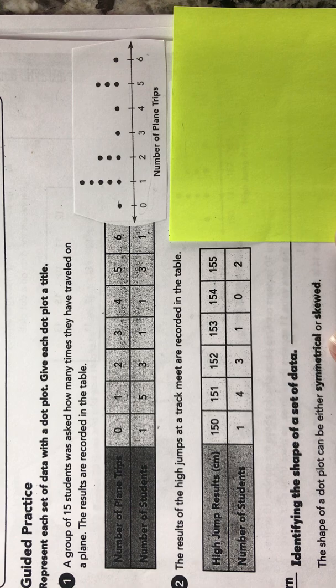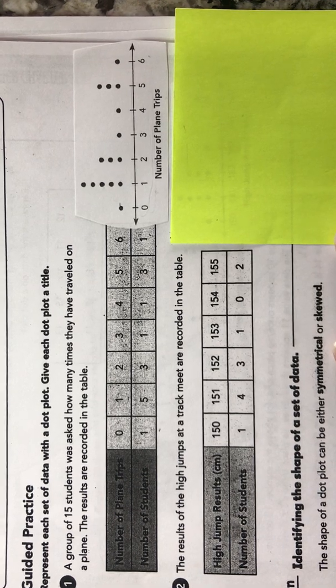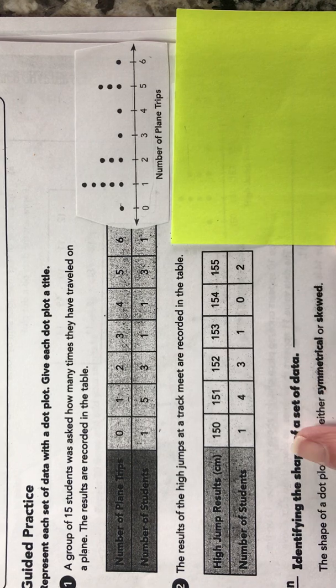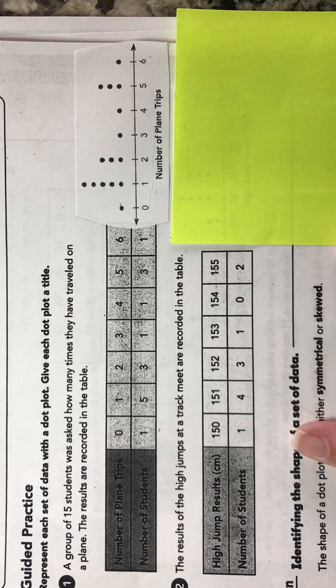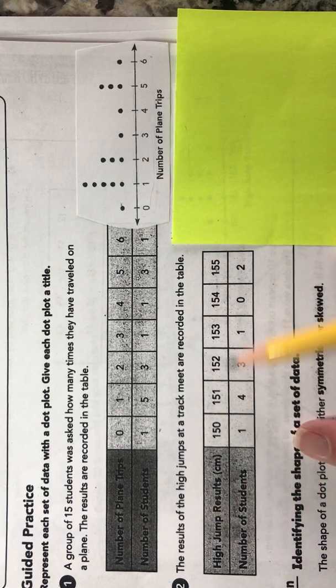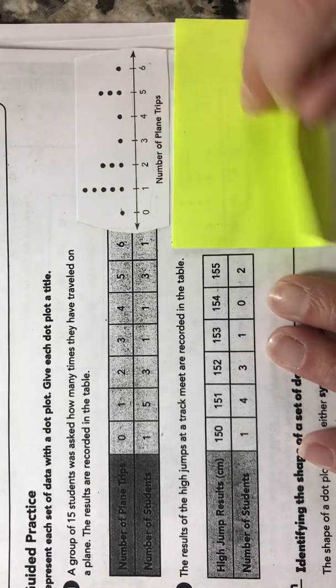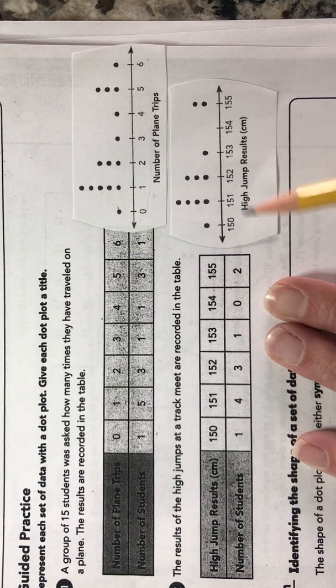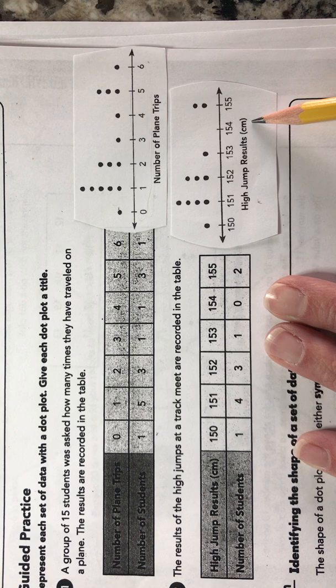The results of the high jumps at a track meet are recorded in the table. High jump results in centimeters. We have 150, 151, 152, 153, 154, and 155. And the number of students below. So, if I remember correctly, our top line here will be our bottom line on our dot plot. So high jump results in centimeters, high jump results in centimeters.